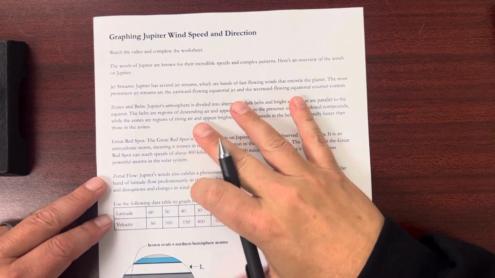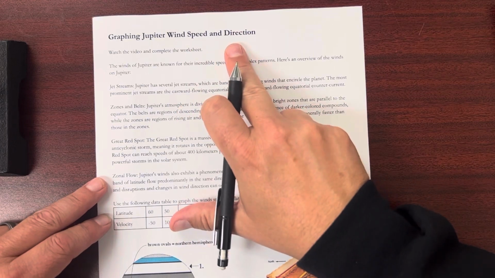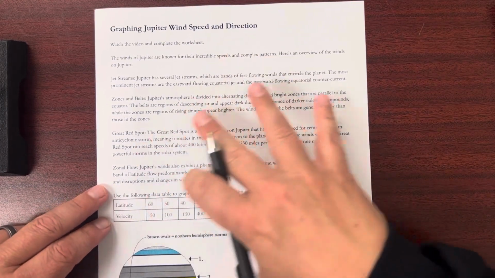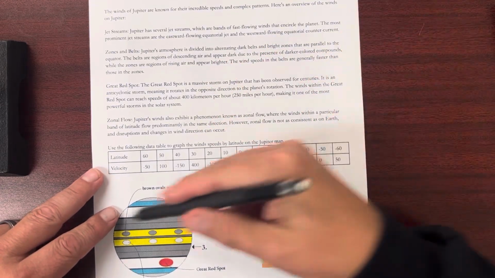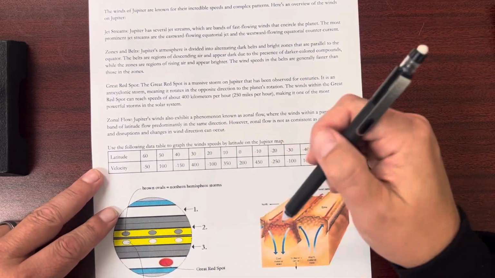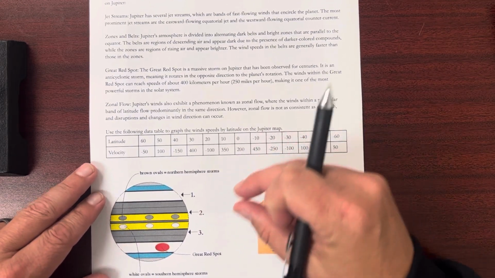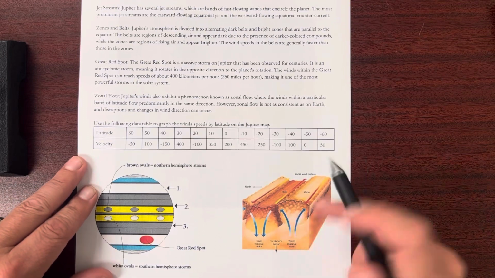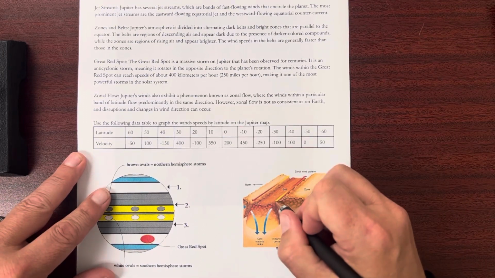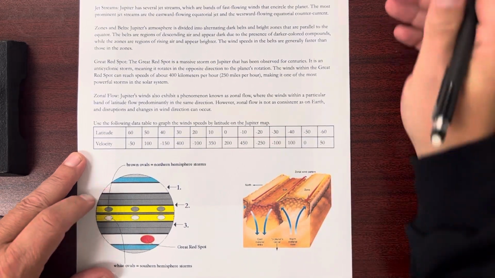Hello, I'm going to go over this worksheet graphing Jupiter wind speed and direction. What we've learned already is that the winds on Jupiter blow in different directions. Sometimes they blow in a band that goes to the east. Sometimes they blow in a band that goes to the west. And you can see that in this image here, where it's showing you these dark bands are blowing in this direction and these light bands are blowing in that direction.